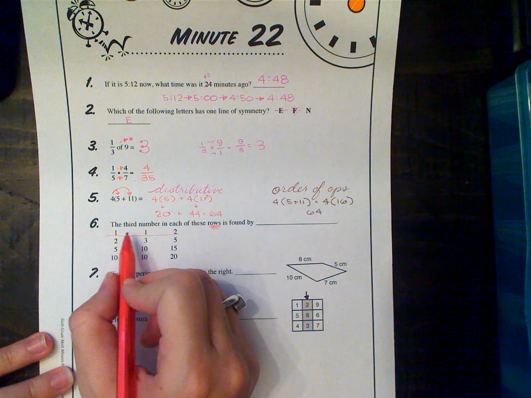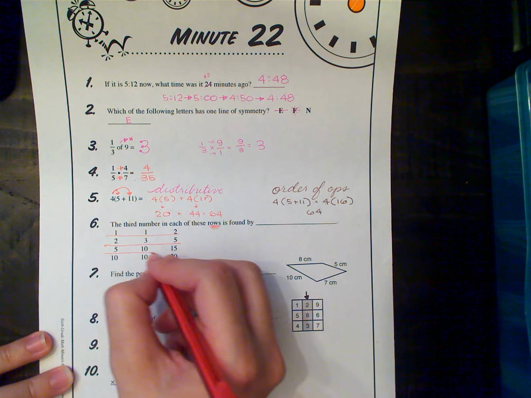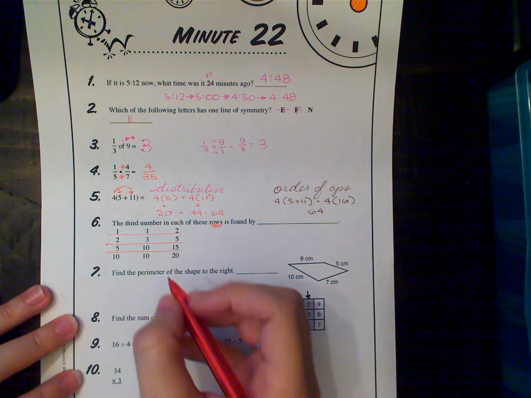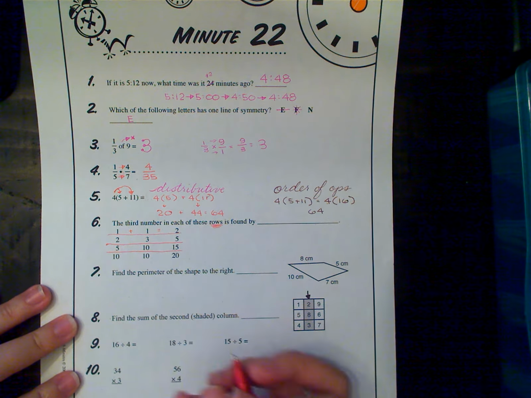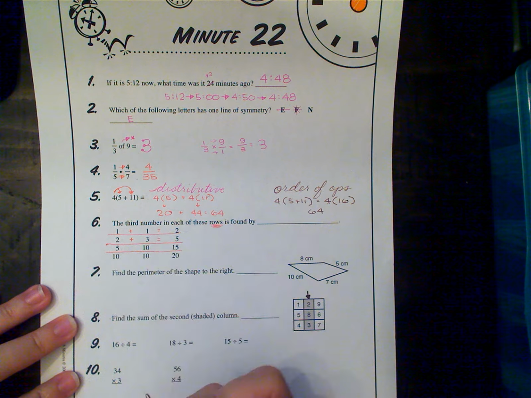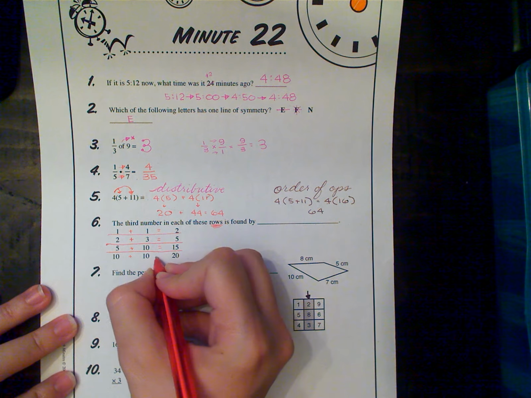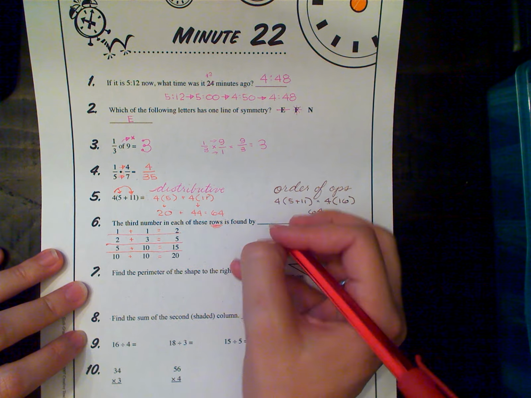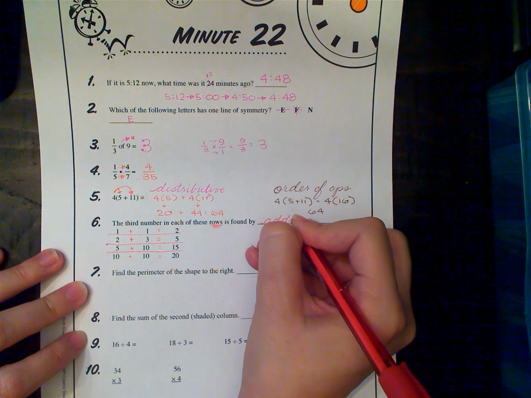So in this case, it's asking about rows. So we're going across. And just again, to make sure I don't make that same mistake, I'm going to draw the lines to separate the rows. In this case, I know I have 1 plus 1 happens to equal 2. Let's see if it works for the same. 2 plus 3 does equal 5. 5 plus 10 does equal 15. And 10 plus 10 does equal 20. So the third number in each of these rows is found by adding the first two.